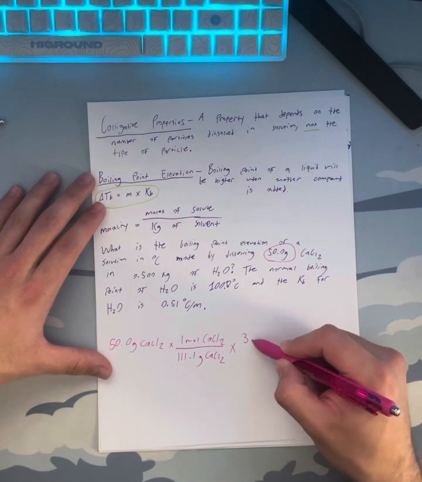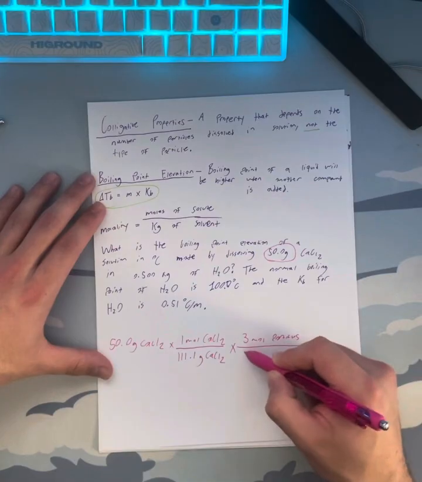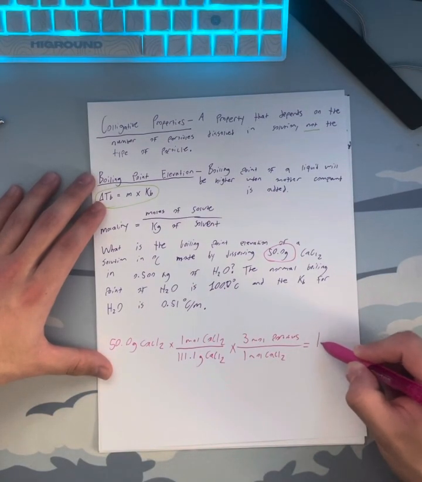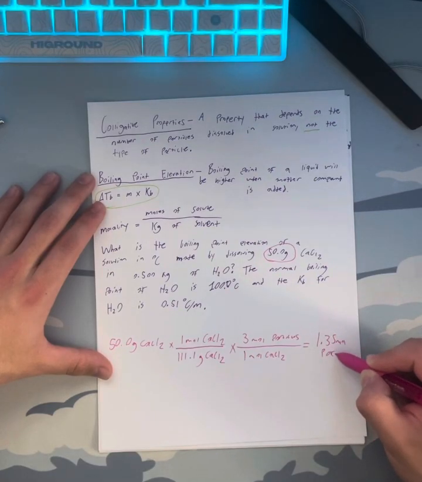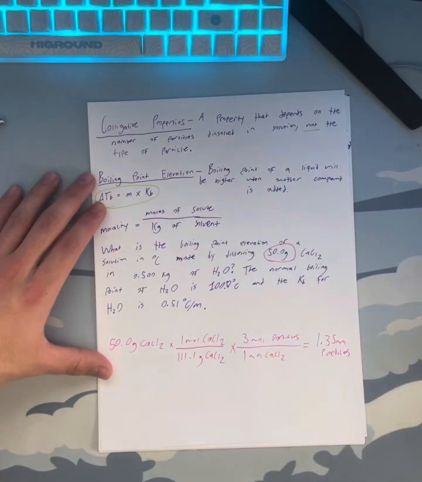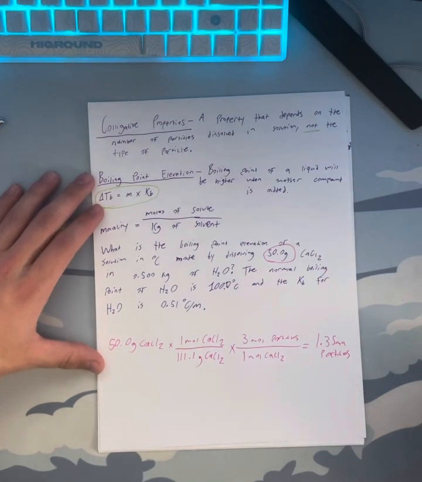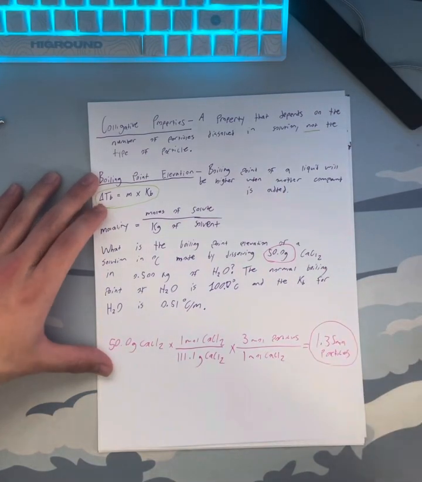For 3 moles of particles, 1 mole CaCl2 equals 1.35 mole of particles. So we have our moles of solute here.